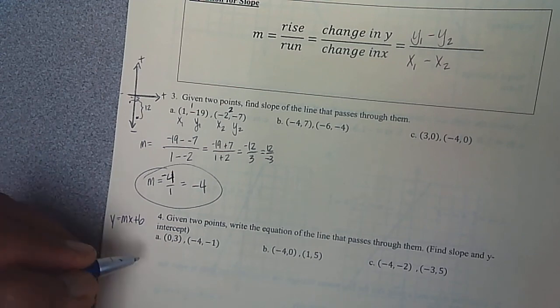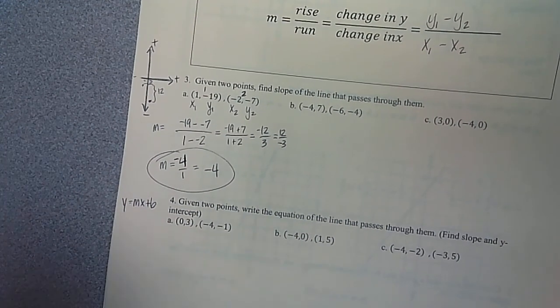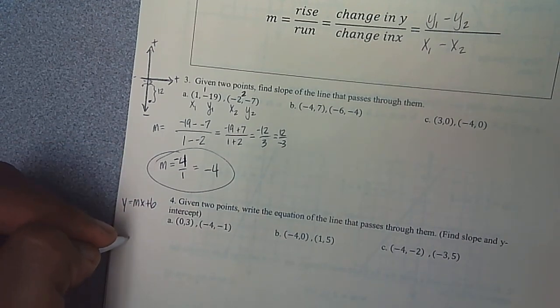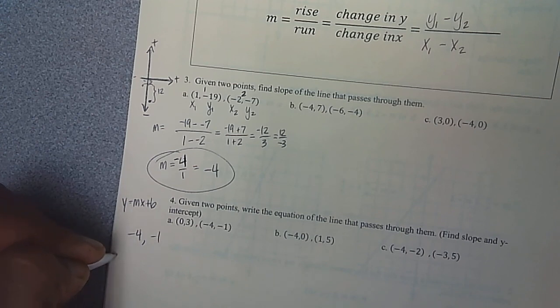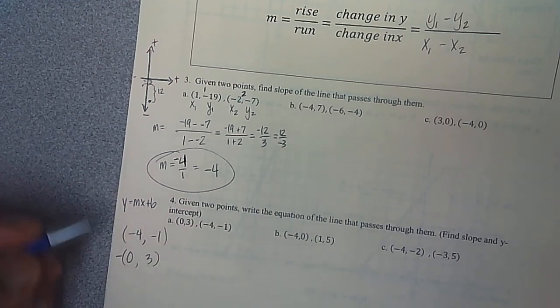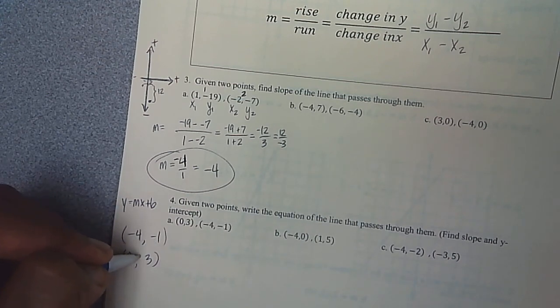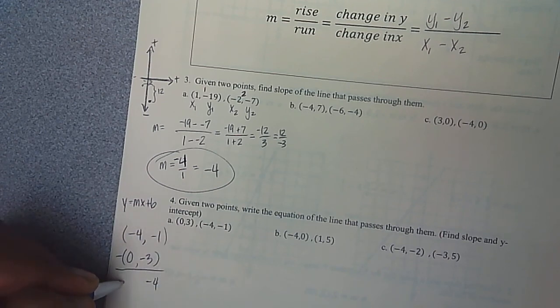So we're going to start with, I'm going to do it my way. And this is negative 4, negative 1, minus 0, and 3. So, gotta flip that. So this is gonna be negative 4, negative 4.